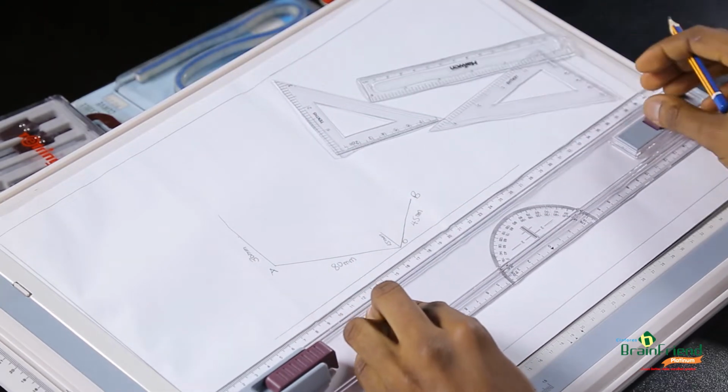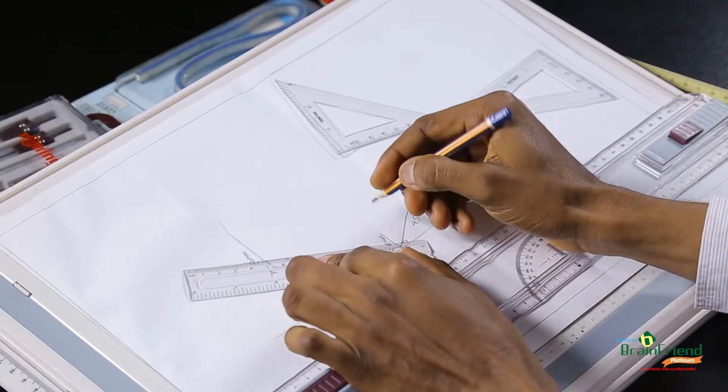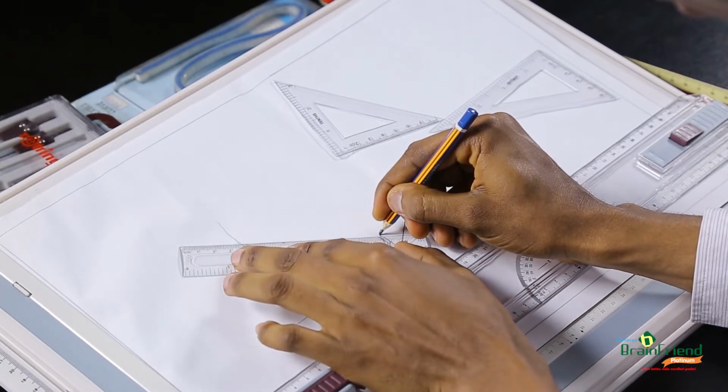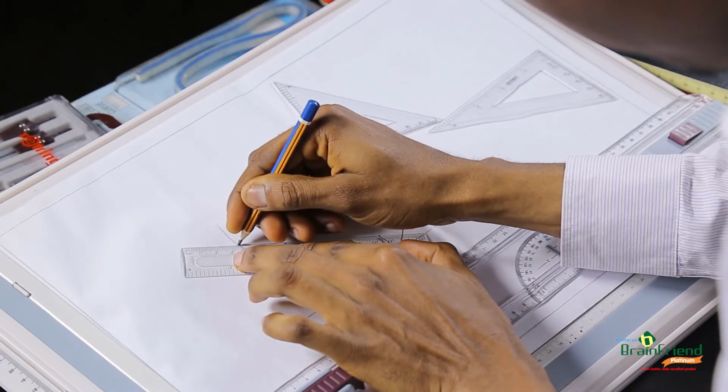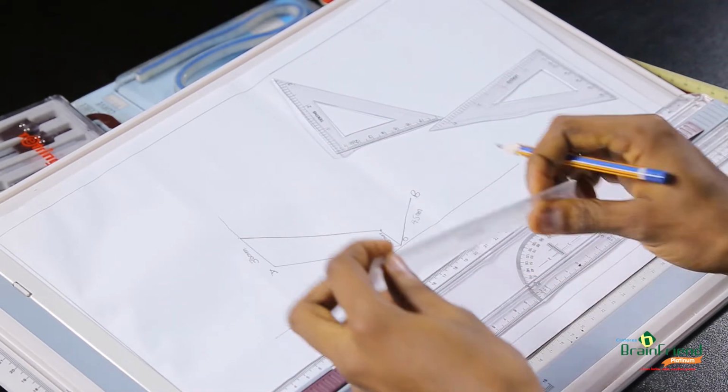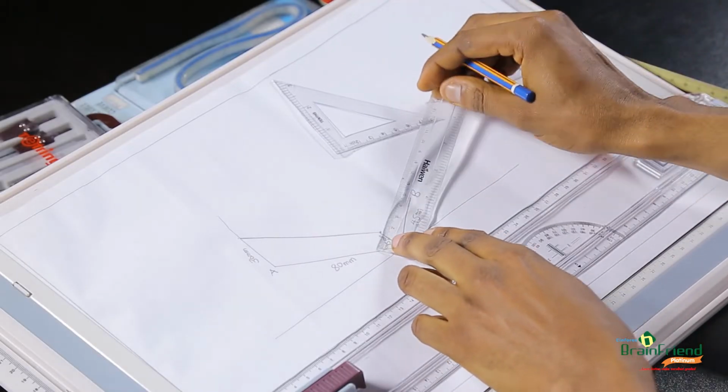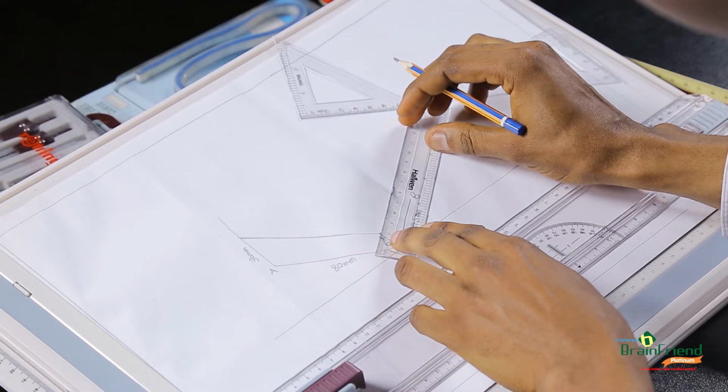Then join the line from this point to join the line at A. The next thing you do also, project lines from this point towards B.